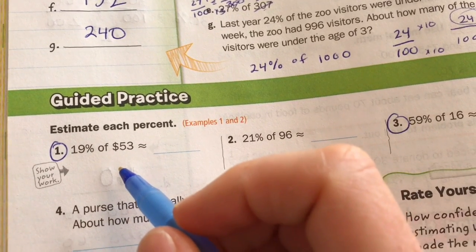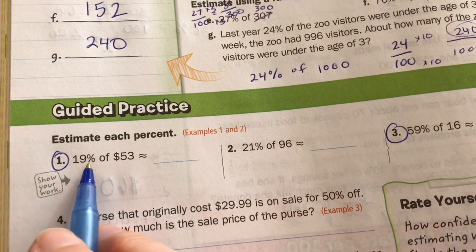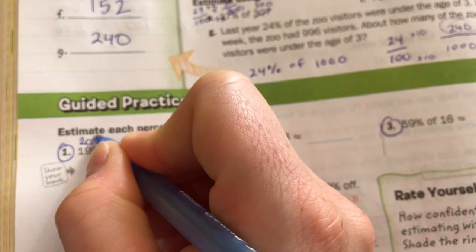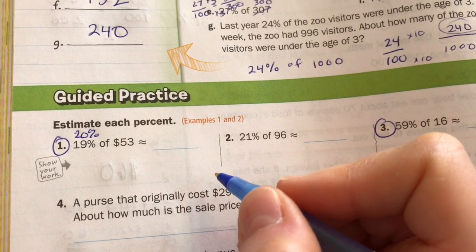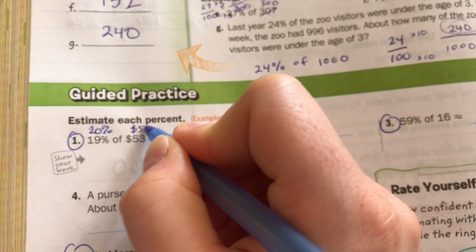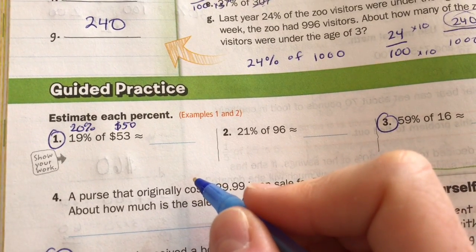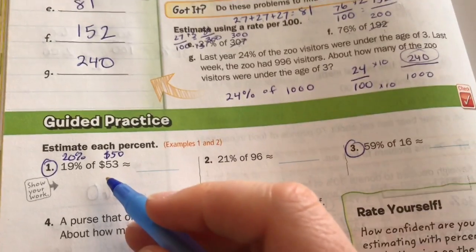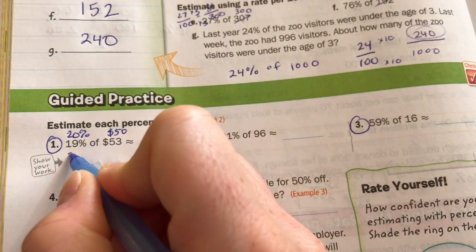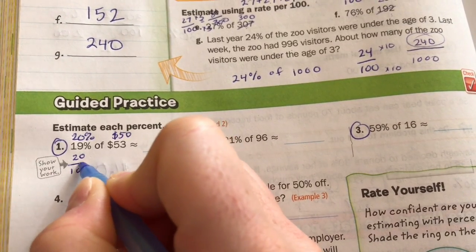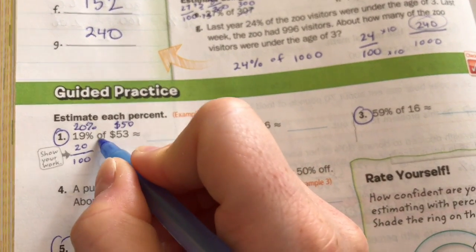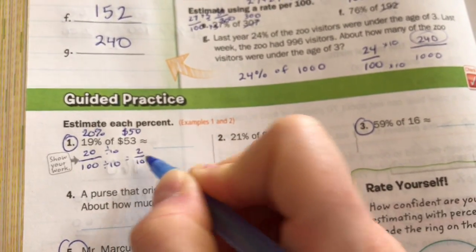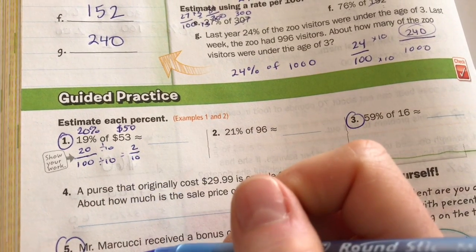Okay, so let's see here. When I attack this problem, I'm trying to find compatible numbers. So I'm thinking 19% is easier to say 20. And I'm thinking $53, it's easier to say $50. So I'm thinking 20% of $50. And if I think about that 20% as a fraction, I'm thinking about that as 20 out of 100. Now, to simplify that, if I divide by 10, it's going to give me 2/10. So I'm thinking, what's 2/10 of 50?